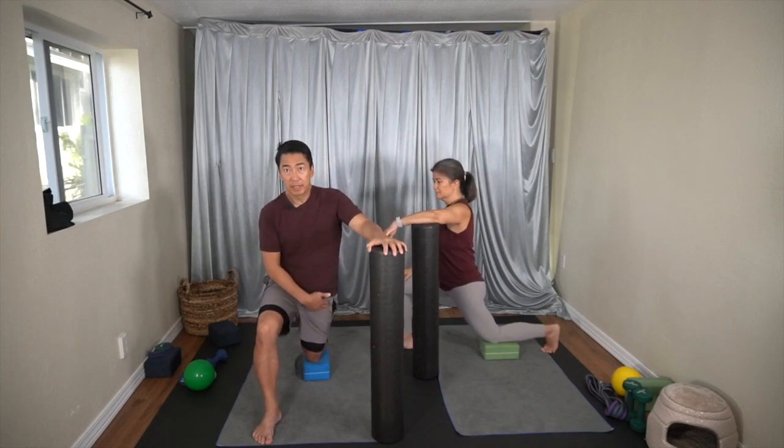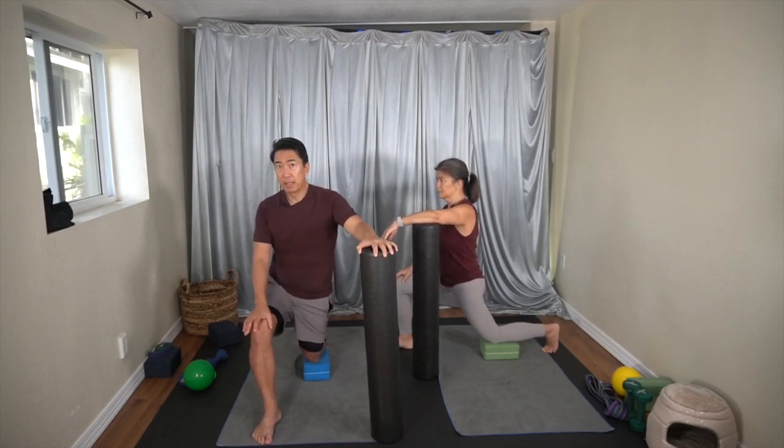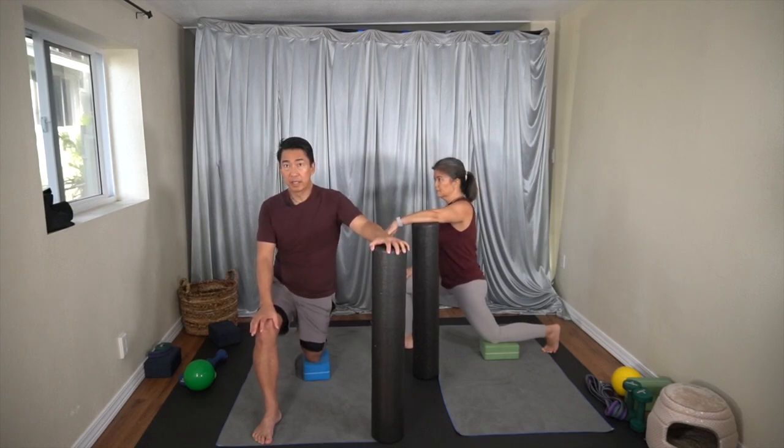We're lengthening what gets shortened all day long. So your quads, when they contract, straighten your legs. So to stretch them, you have to bend the knee.